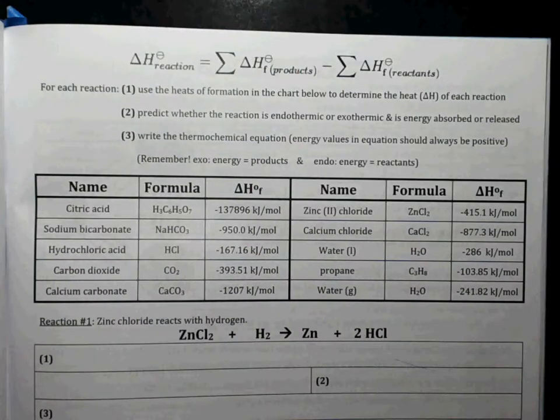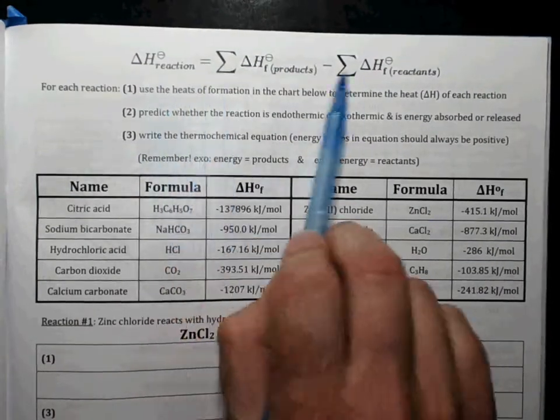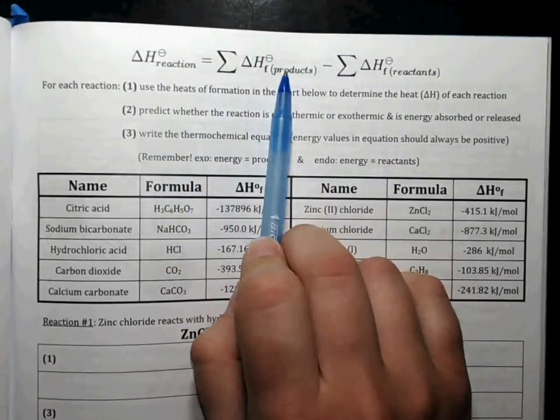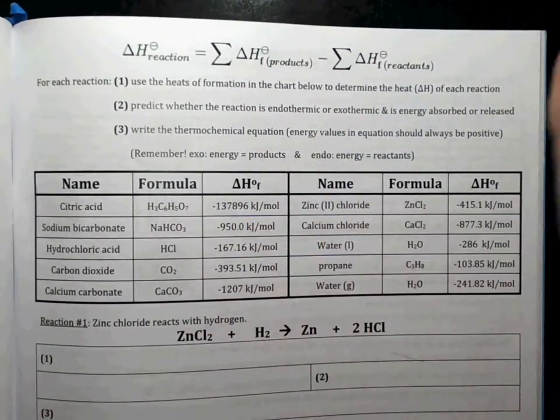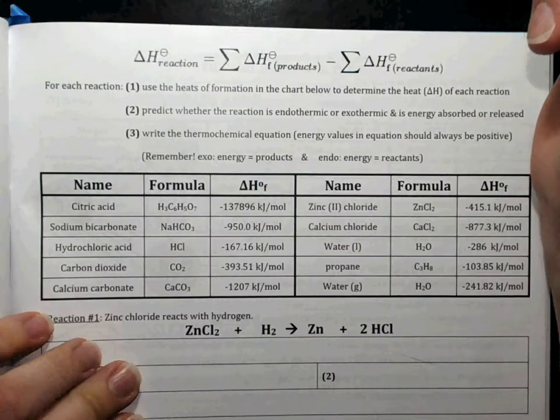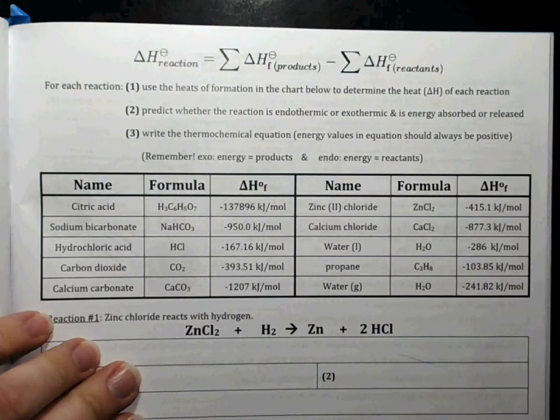Let's look at the top of the next page. Here's that formula again. The heat of reaction is the sum of your heat of your products minus the sum of your heat of reactants. And again, the math here is, I promise, not very complicated.